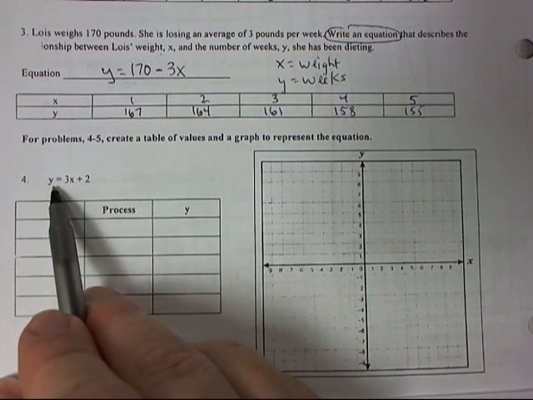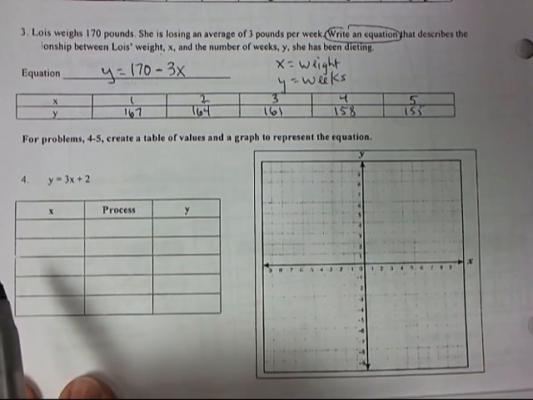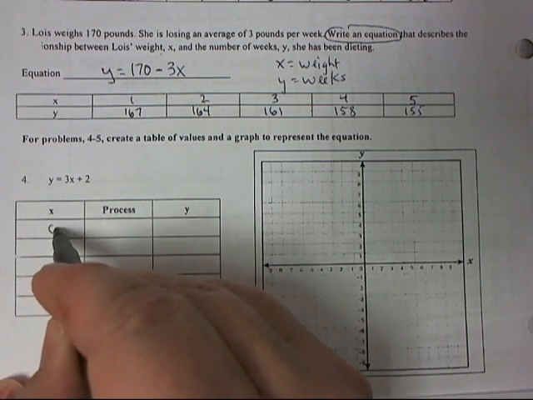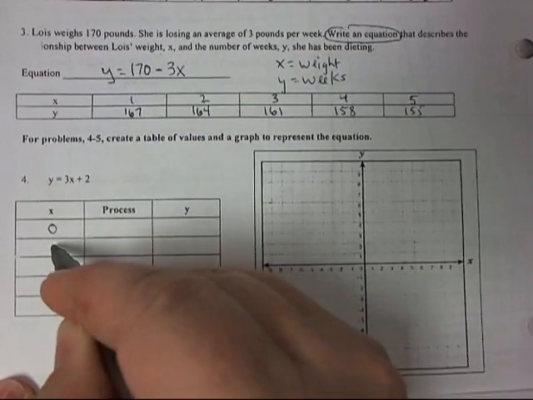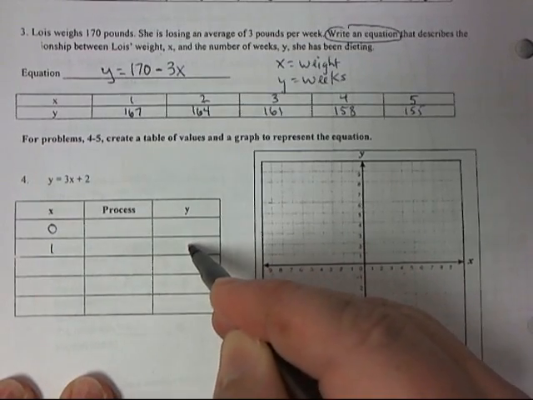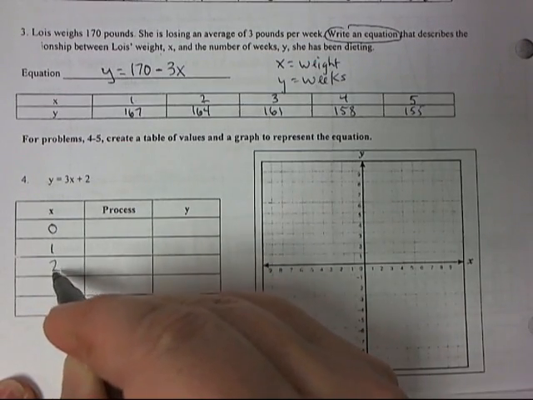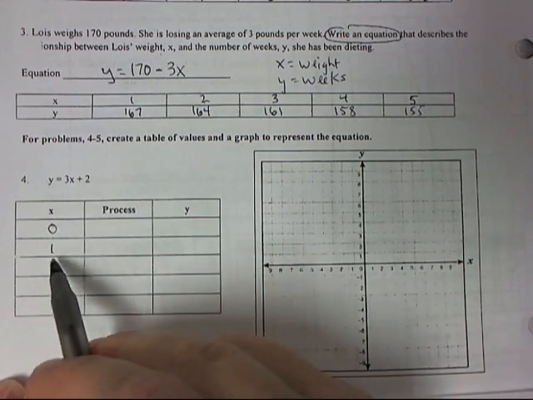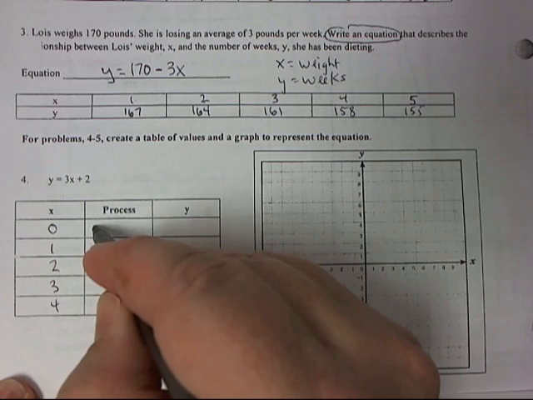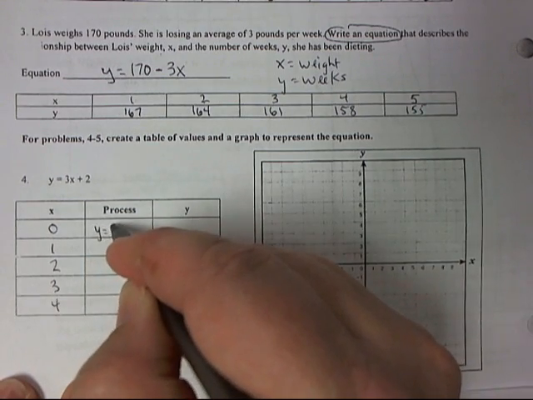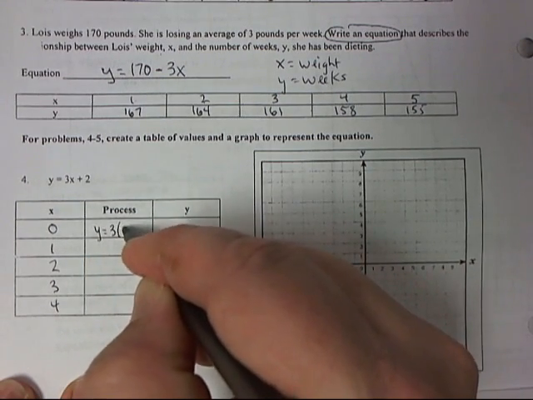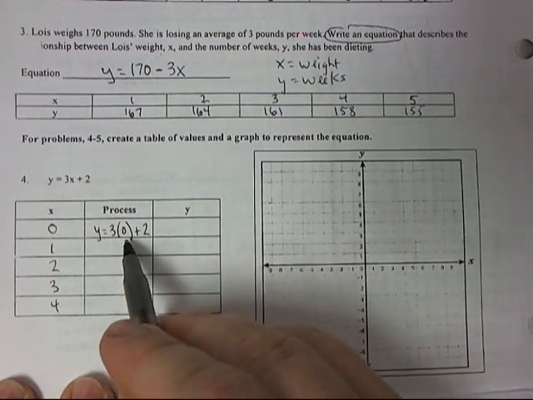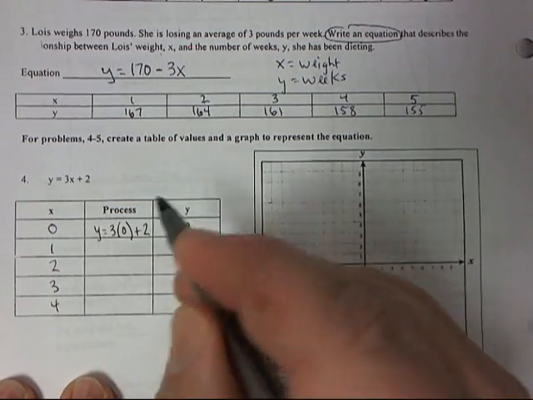We have an equation, y equals 3 times x plus 2. Let's plug in some x values. So when x is 0, what is y? When x is 1, we need to find y. When x is 2, when x is 3, and when x is 4. So to find y, the process is y equals 3 times your x value plus 2. So when x is 0, y is 2.